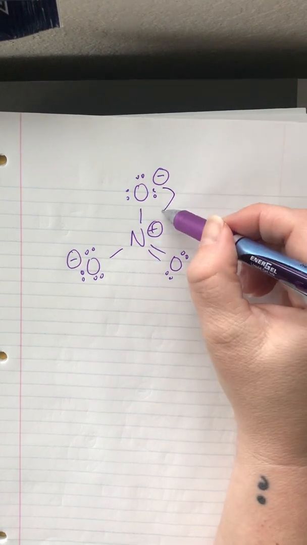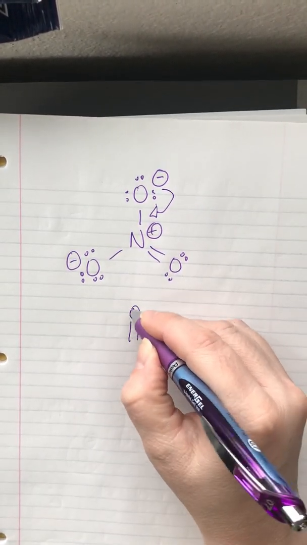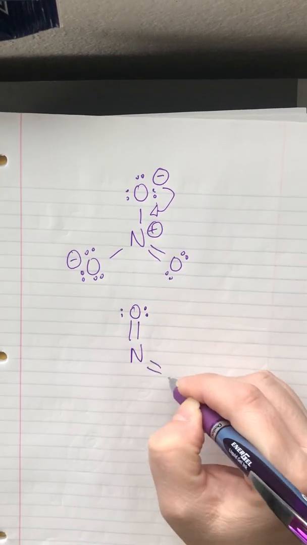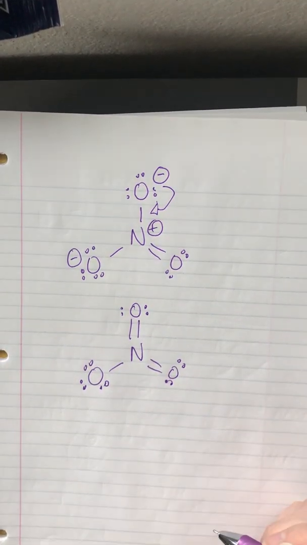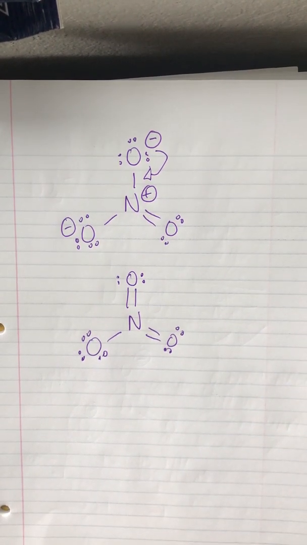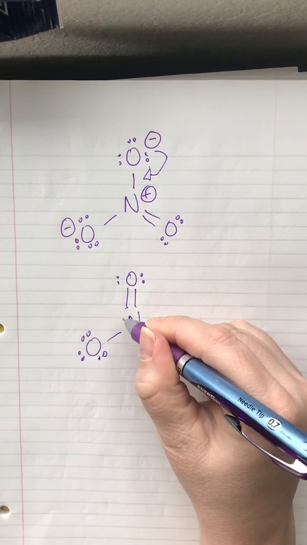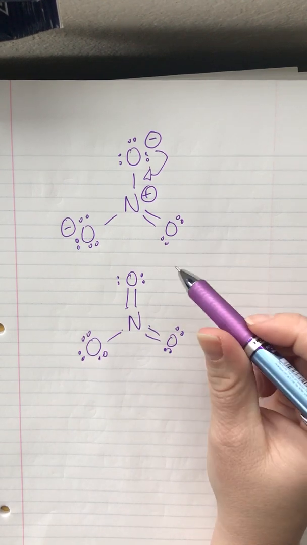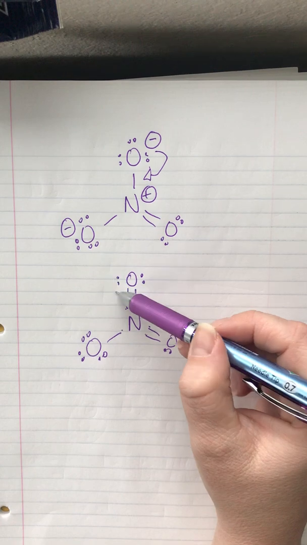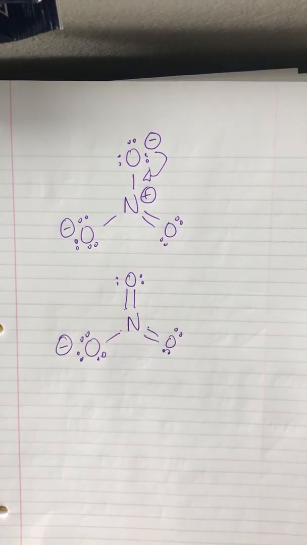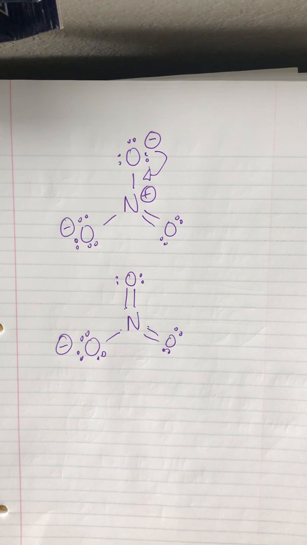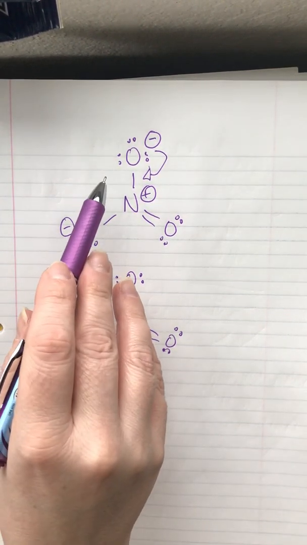Okay, so let's try it out. There we go. So now nitrogen has 1, 2, 3, 4, 5 electrons around it, so no more positive charge. This oxygen has 6 electrons around it, no more negative charge. So now I have a negative charge here. Do you see how this structure has fewer charges than this structure?